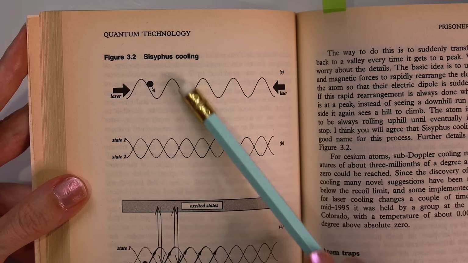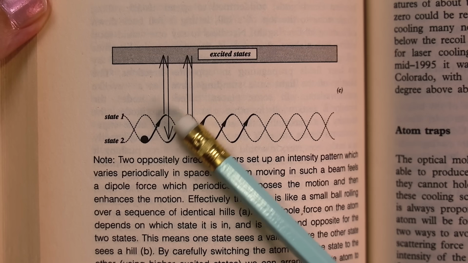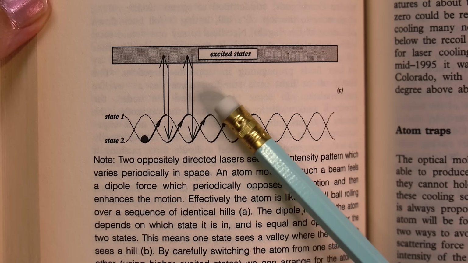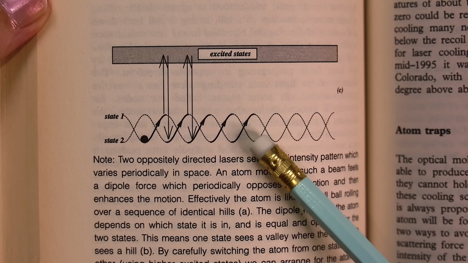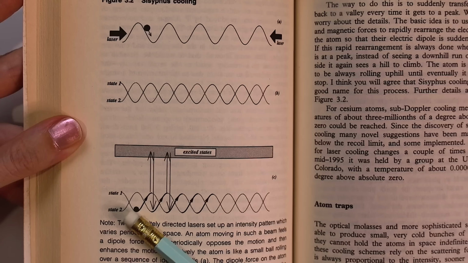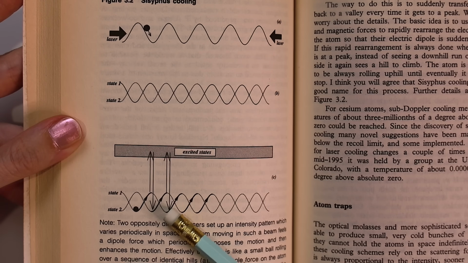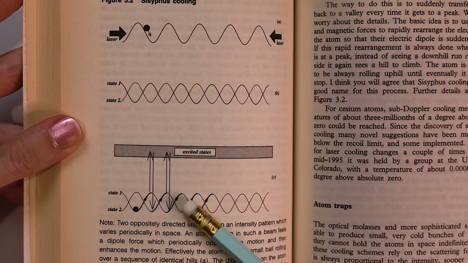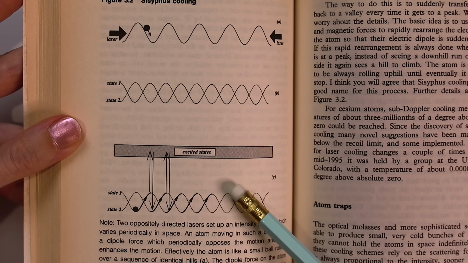The atom is moving through this light, and there's some clever way to suddenly switch the atom back into a valley every time it reaches a peak. In this way, the atom is essentially always rolling uphill. It loses energy and speed every time it does this, and with an atom, speed is temperature, so this is a way to cool something down. The atom is not physically climbing a hill. These hills are representing an energy landscape.